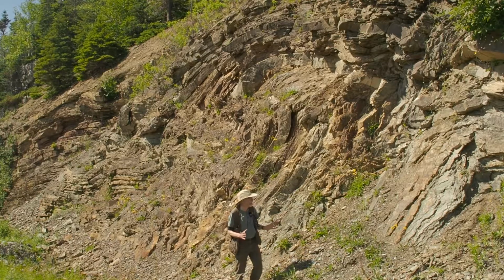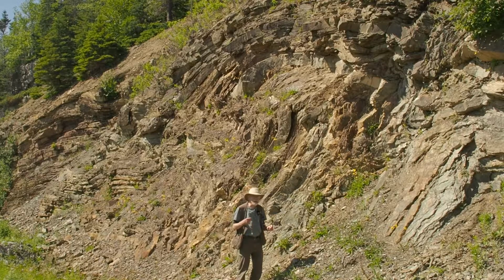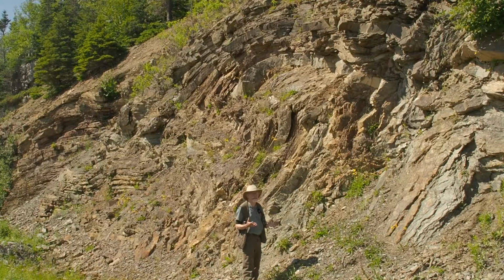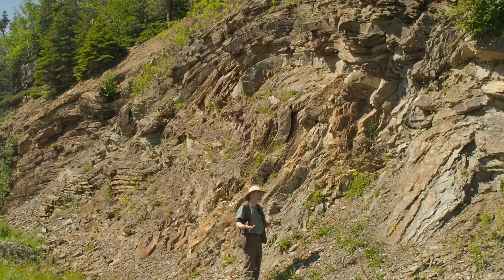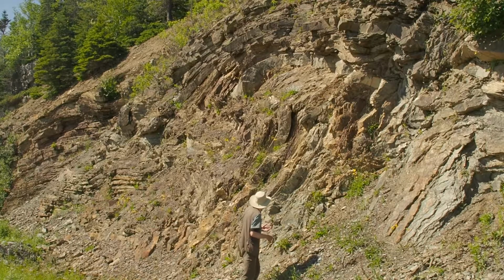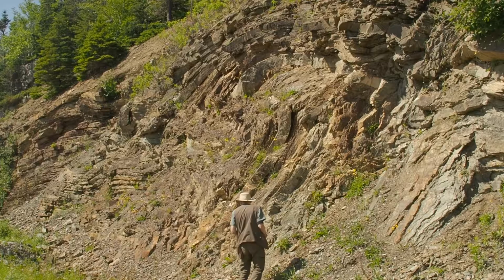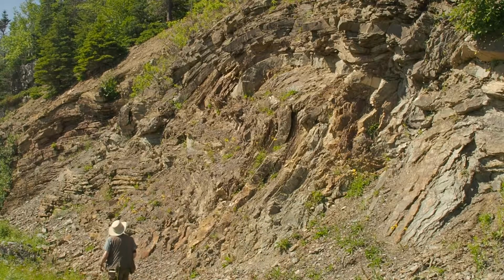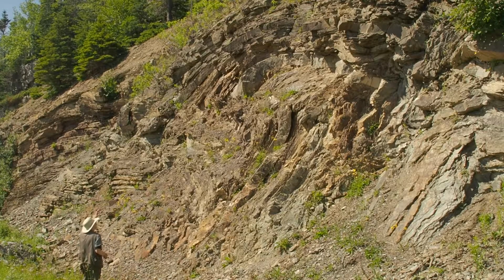In this area, these are the F2 folds. And in some circumstances, we can find earlier folds that we believe are Taconian folds, that is to say, Middle Ordovician folds associated with the emplacement of these allochthonous rocks onto the Laurentian continental margin. So at this location, if I walk along a little bit, above me, there is a fold hinge that doesn't really fit with the pattern of F2 folds.